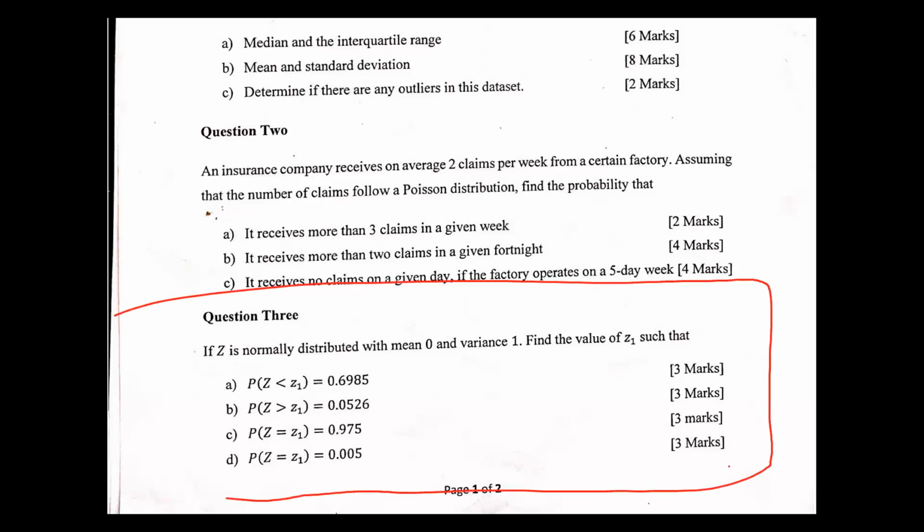Okay. Here is another one. Another rephrase. Question number 3. If z is normally distributed with mean 0 and variance of 1, can you find the value of z such that the probabilities are these? So in short, with this question, they already went to that table. They got those probabilities already that correspond to the z values. So now you need to find those z values that correspond to these numbers.